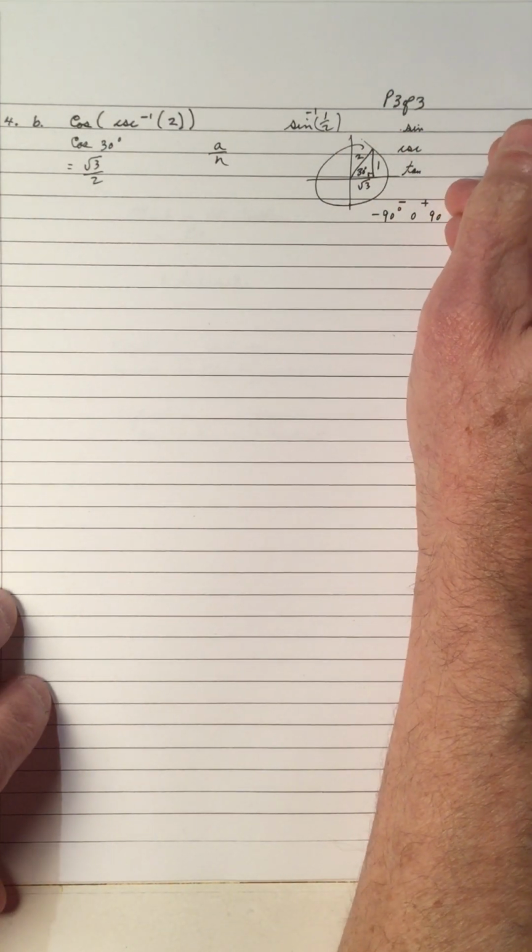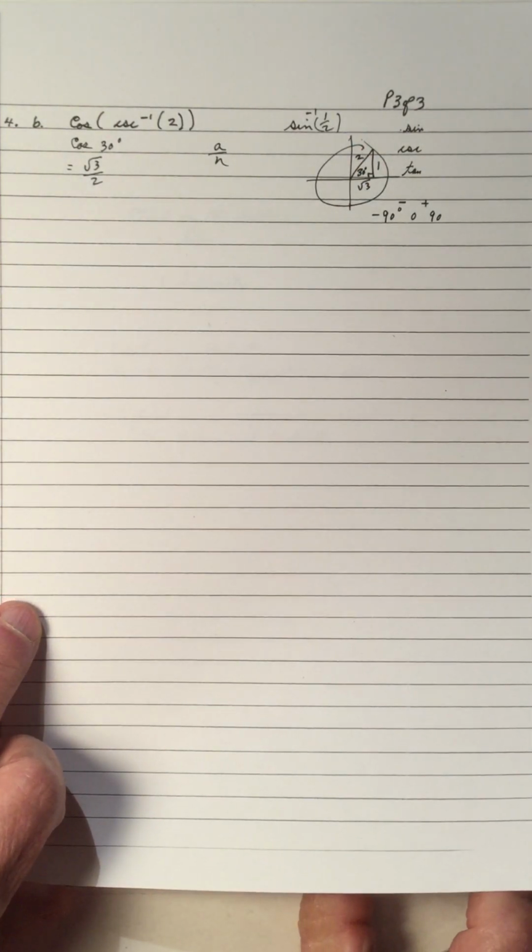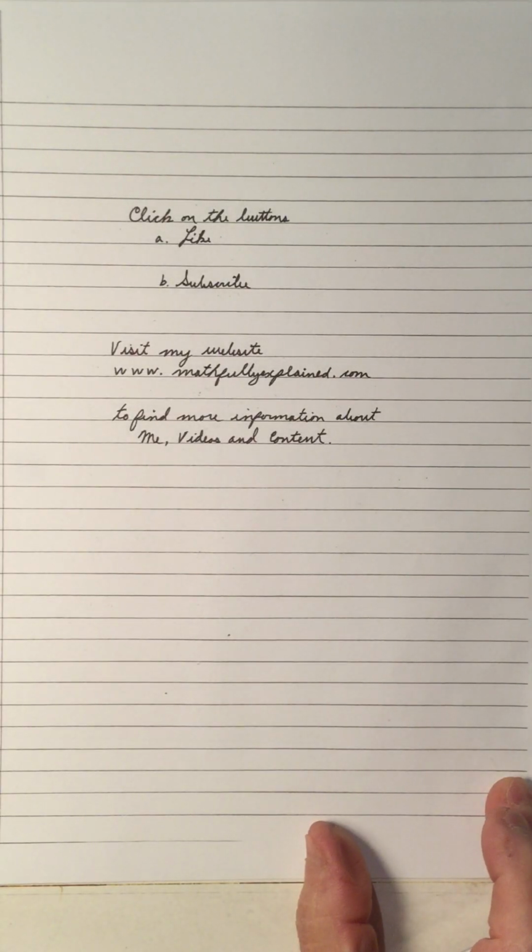So there's some examples of working out the inverse along with the normal function. That's one video. There's some more to come.